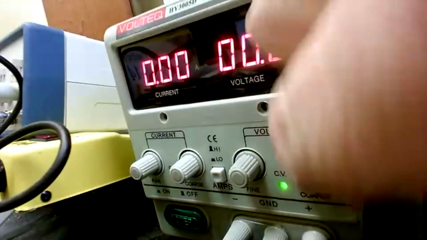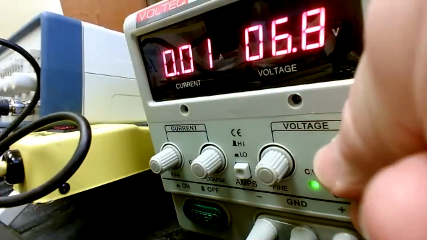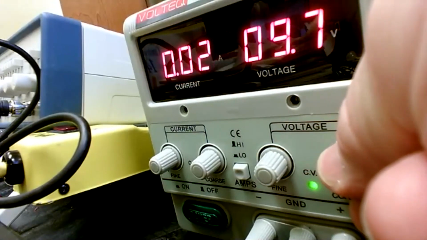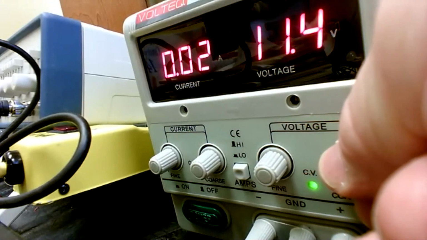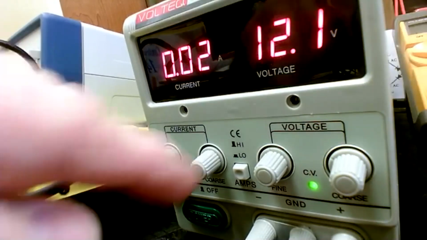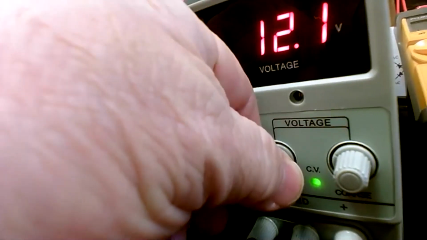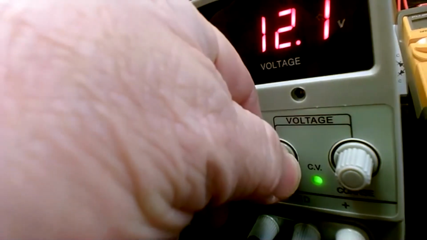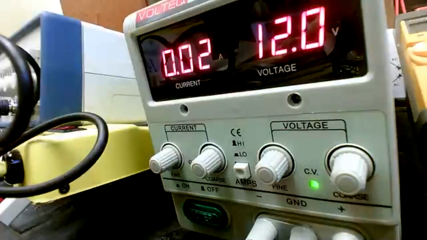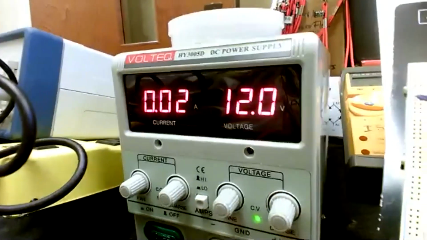I'm going to do the coarse adjustment and go up to 12 volts. It's at 12.1. I can use the fine adjustment to bring it back to exactly 12. And now it's dead on.